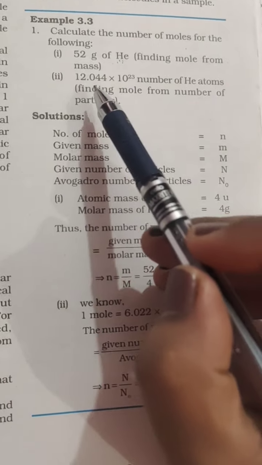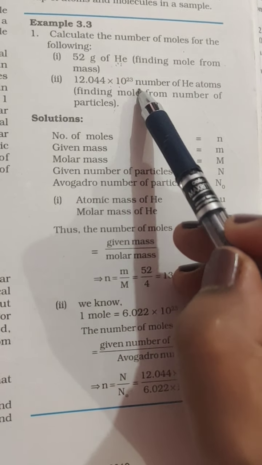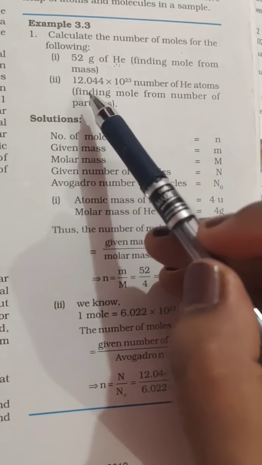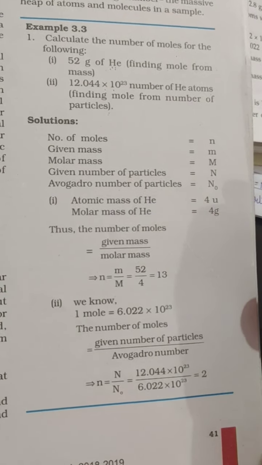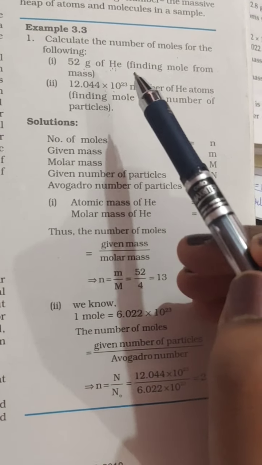The other question is 12.044 × 10^23 helium atoms. How many moles will be there in this number of helium atoms? So first the question is given in grams, and then the question is given in numbers.